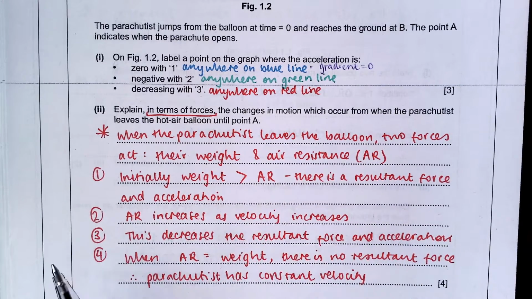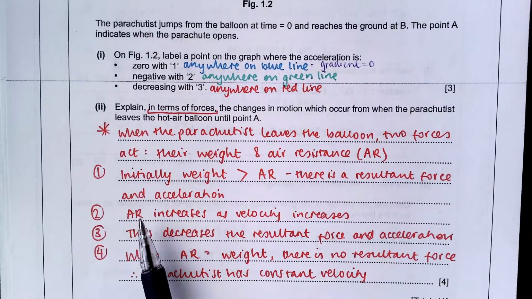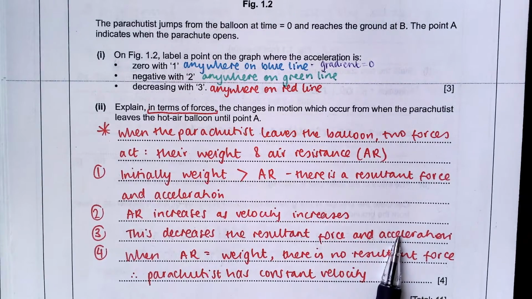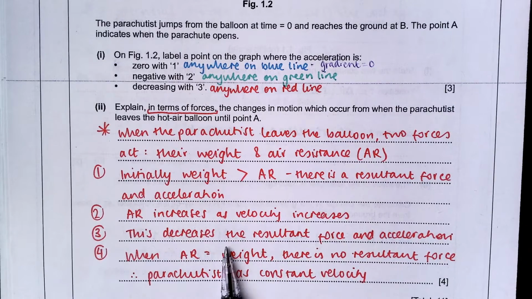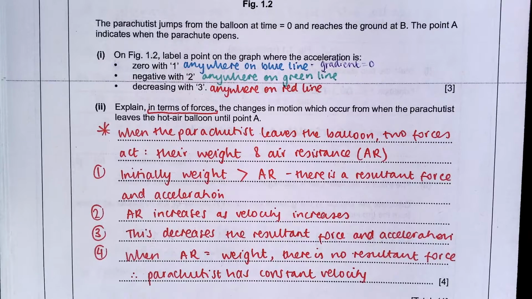Look, in each statement, I've got a reference to a force and something about the motion: weight, acceleration; air resistance, velocity; resultant force, acceleration; air resistance and weight, constant velocity.